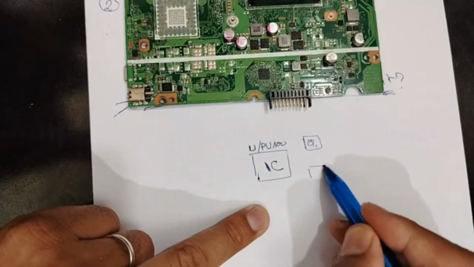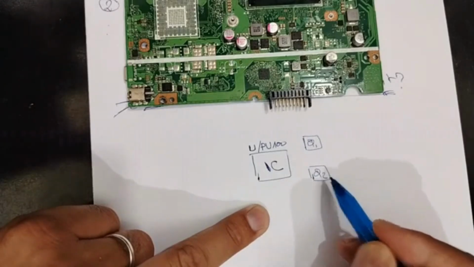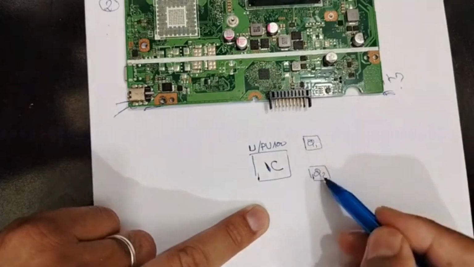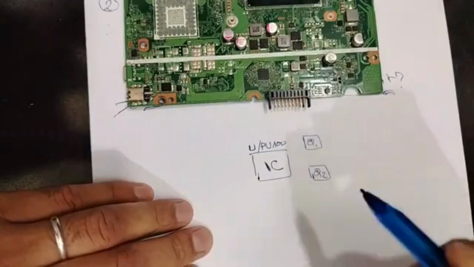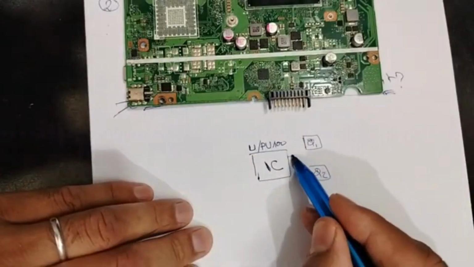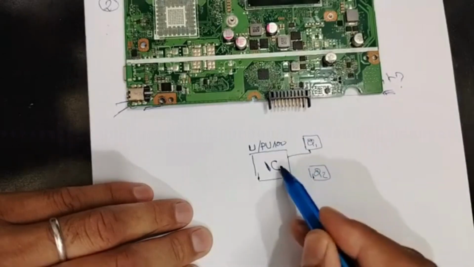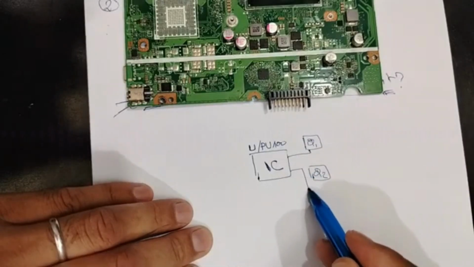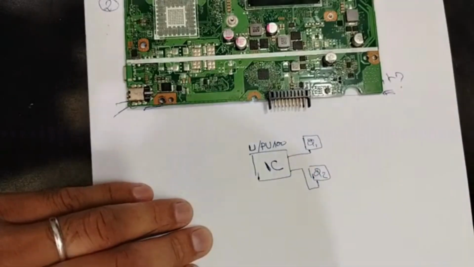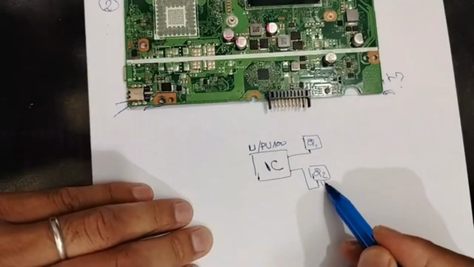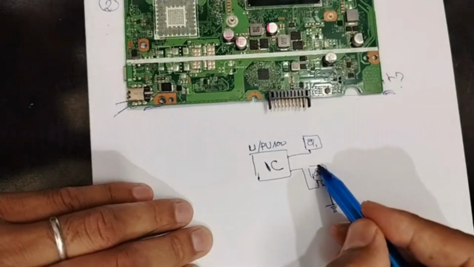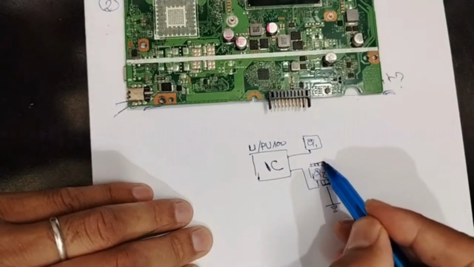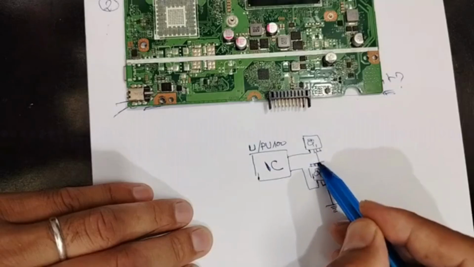Q1, Q2. The higher MOSFET and the secondary or the lower MOSFET. Of course, these two MOSFETs are controlled by this IC. The lower MOSFET is always connected to the ground. And also, these two MOSFETs are connected together here.